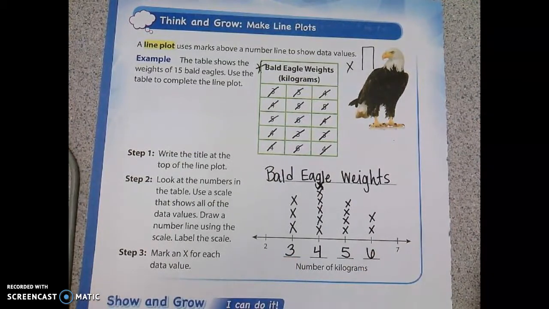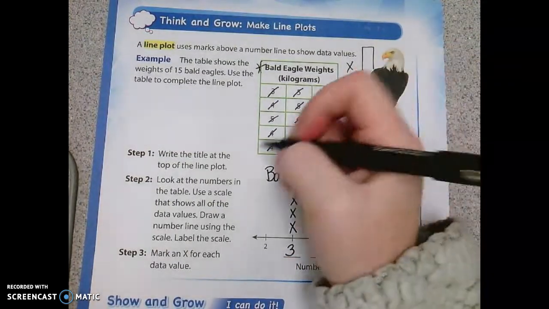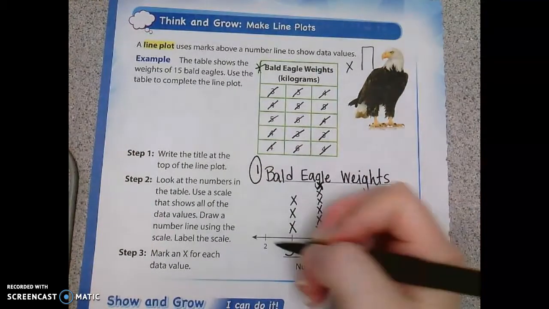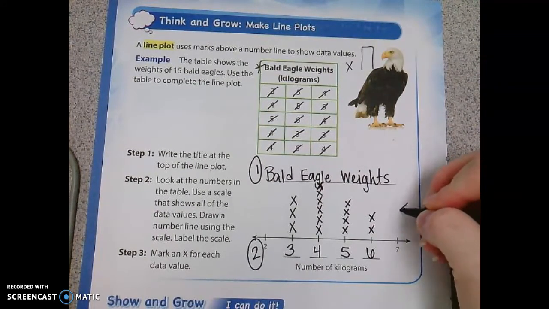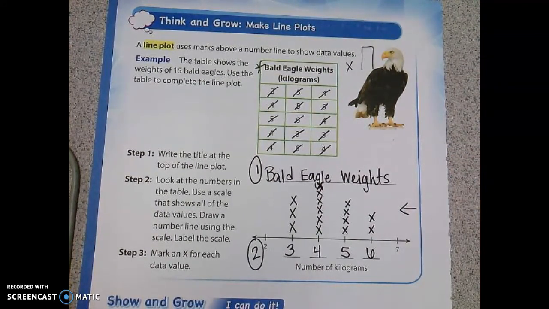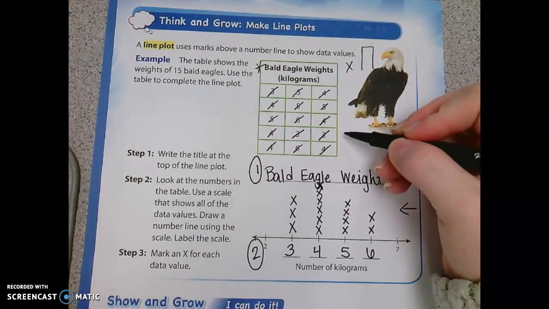Okay? And that's it. That's all you do. Make sure you have a title. Make sure you write your numbers on the scale. Okay? Then also, next, you have to write your X's. Okay? To represent these numbers up here.